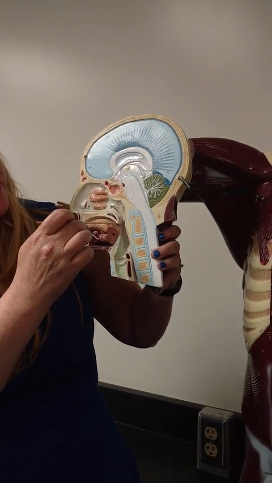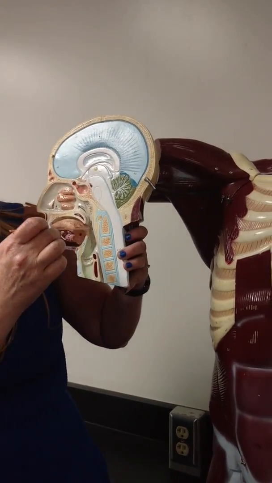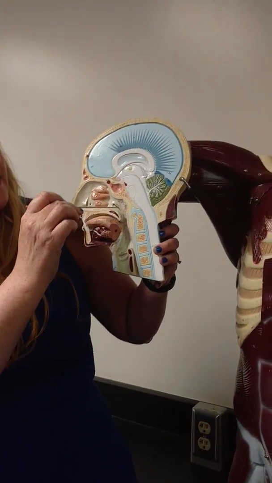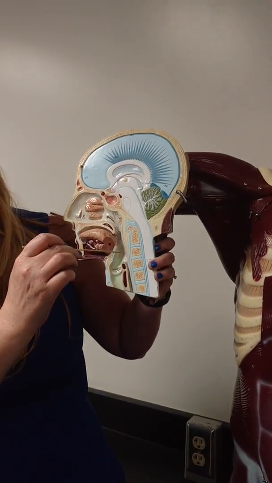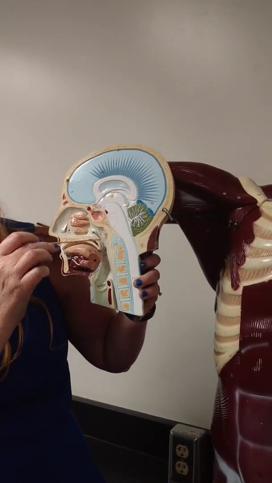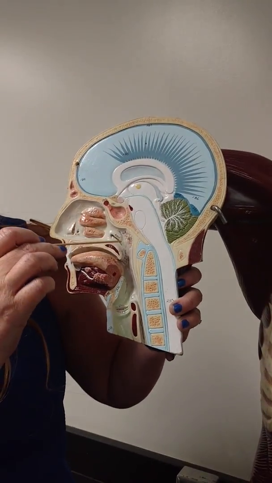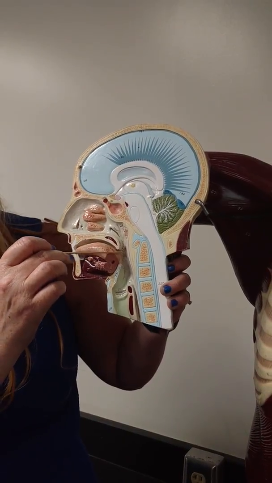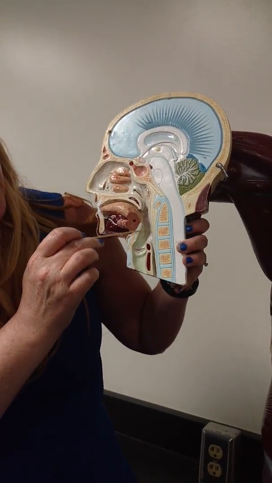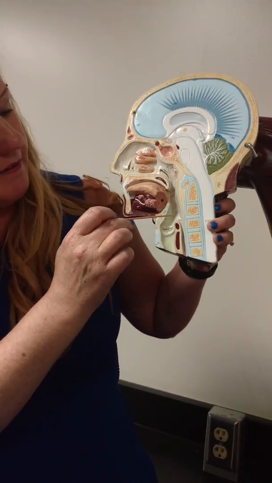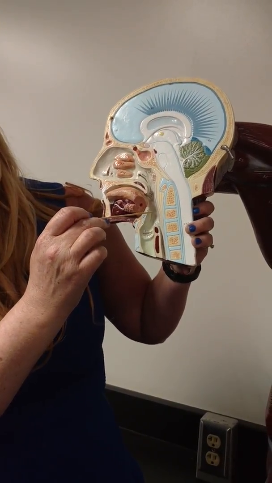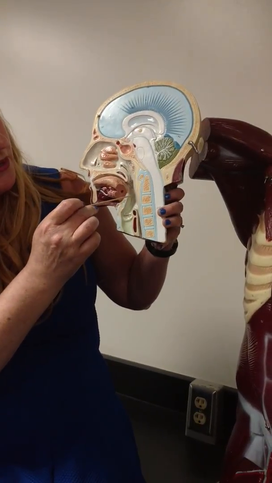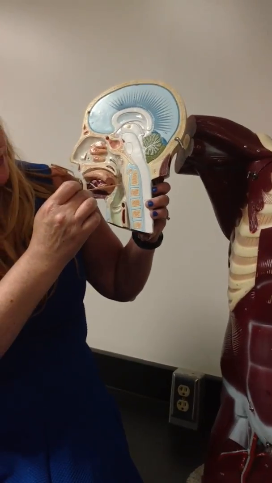Now, once you swallow, the food is going to go this way, and it's going to end up in the throat. The anatomical name for the throat is the pharynx. And the pharynx has 3 regions. The upper part of the pharynx or throat is considered the nasopharynx. And then here behind the oral cavity, we have the oropharynx. A little bit further down, we've got the laryngopharynx.